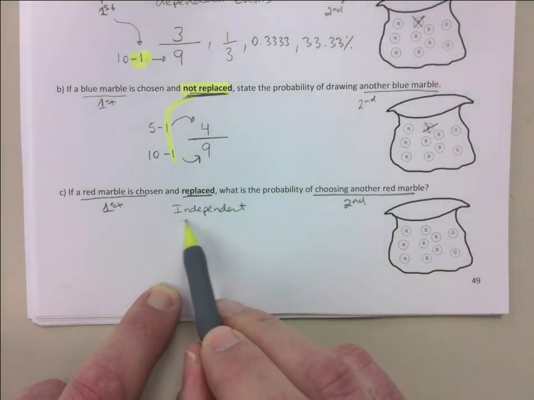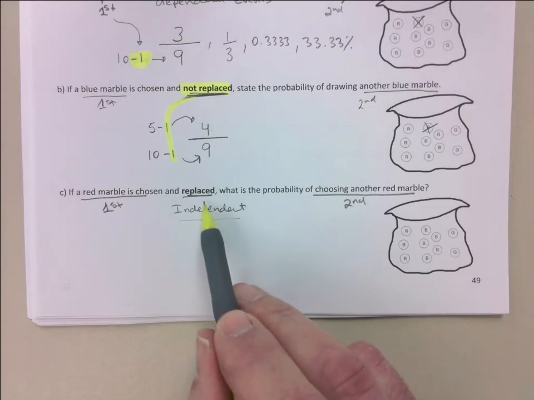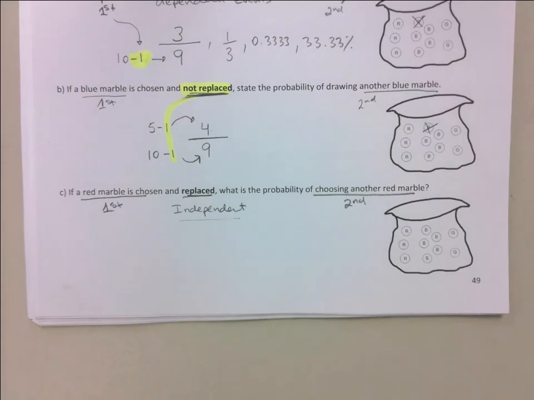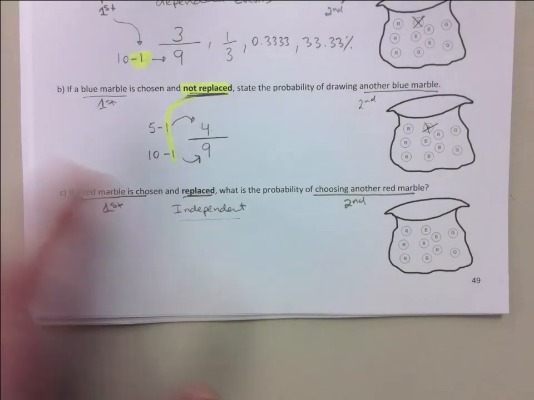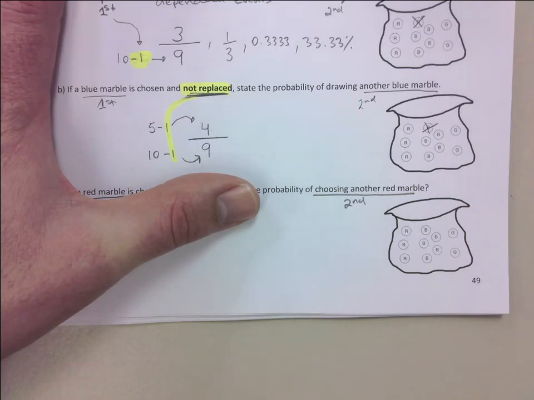This is independent. And I want to be careful here: when it says replace, it almost doesn't matter what happened first, guys. You understand that? Why do you tell me that I chose a red marble? If you're putting it back, it could just be like, what's the probability of choosing a red one? Because it doesn't matter. It's been reset, right? The situation has been reset.